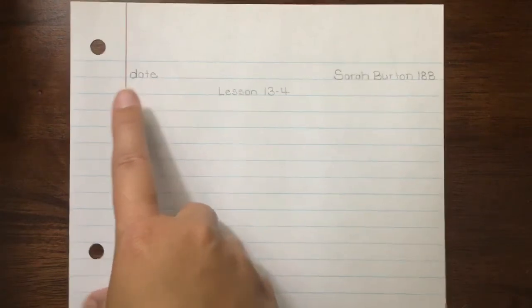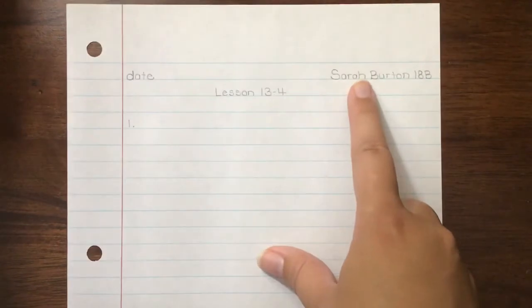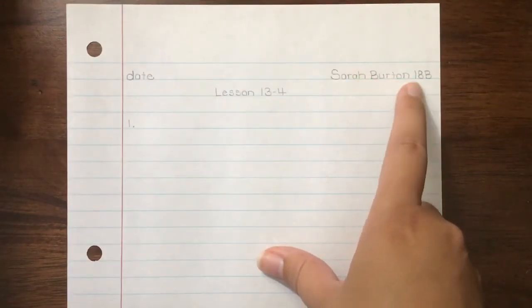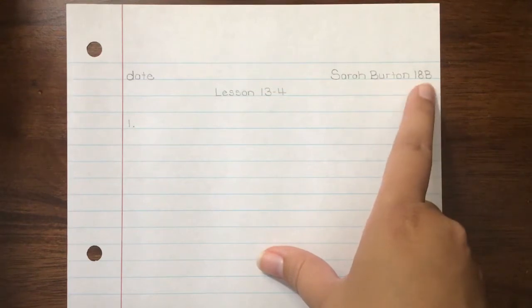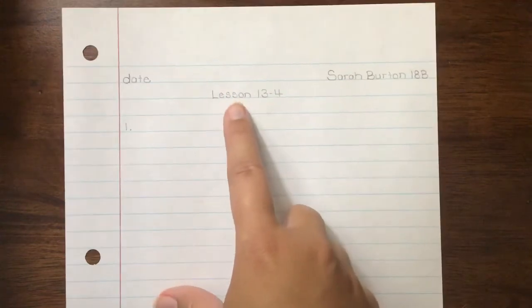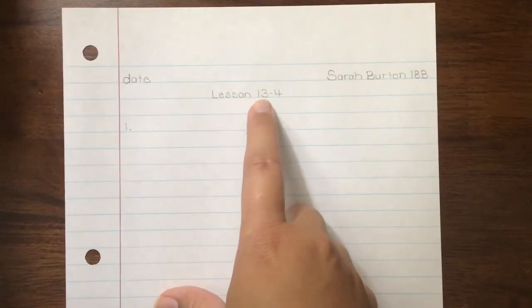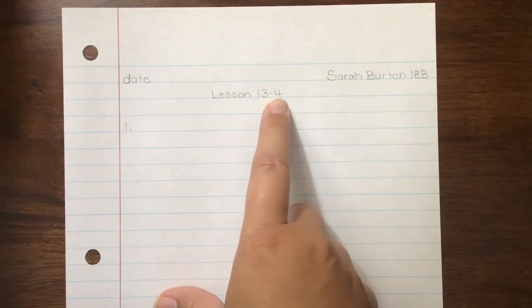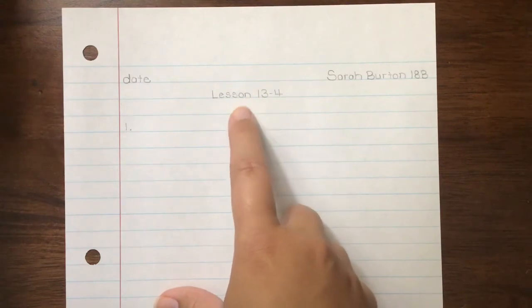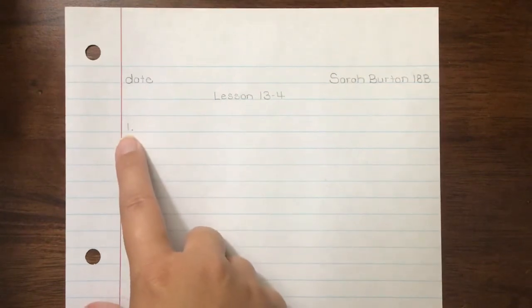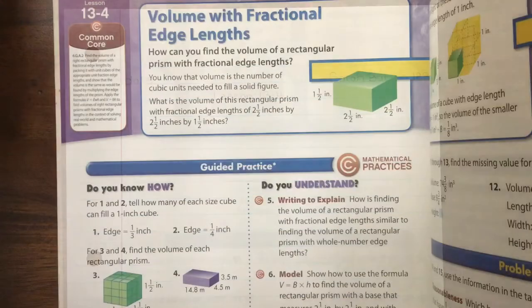Across from the date, in the right-hand corner, please write 4 things: your first name, last name, number, and class letter. On the following line, please write today's lesson number. The lesson comes from Chapter 13, and it's Lesson 4. Then skip a line, and against the left-hand margin, go ahead and put number 1 for the first question.